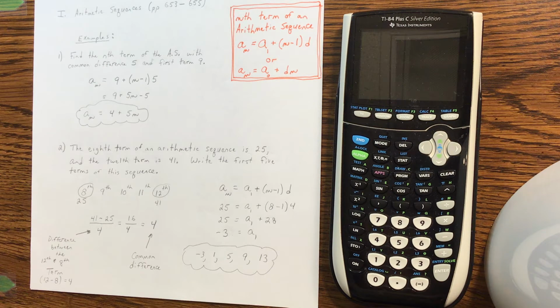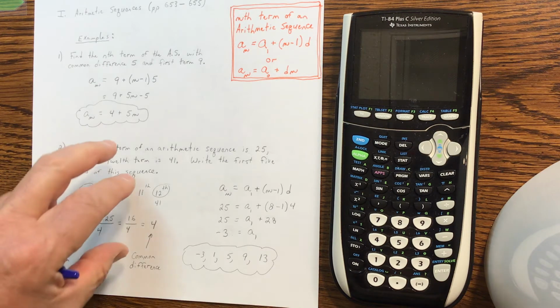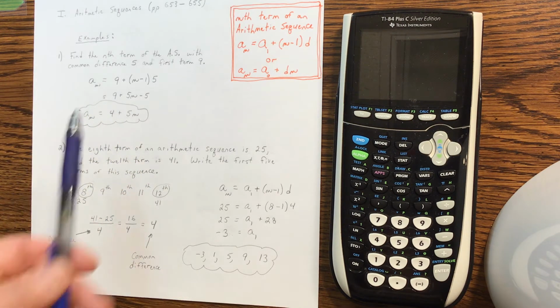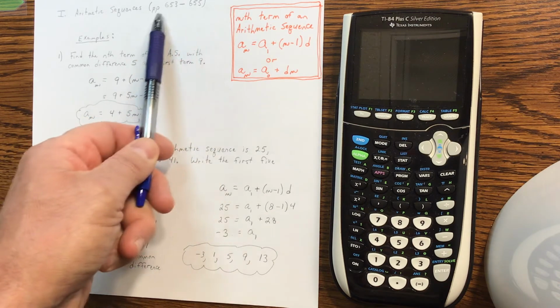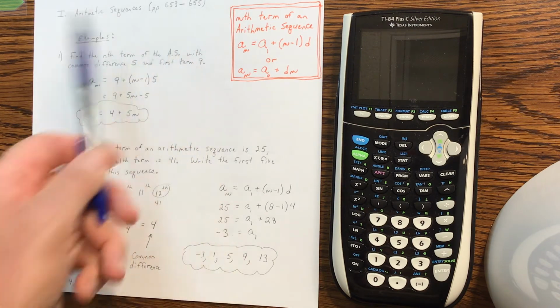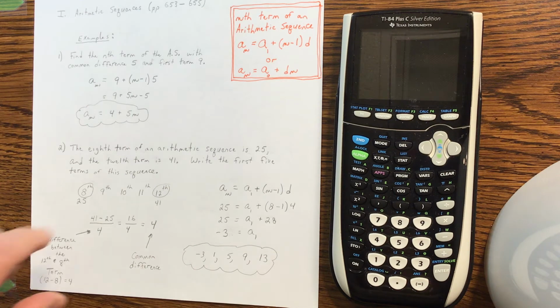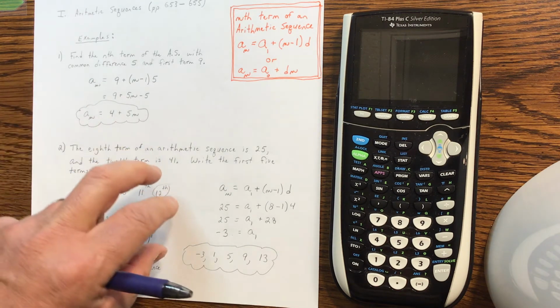Pretty cool. Relatively easy. It's not that difficult. You can follow it. Once again, this information is found on pages 653 through 655 in your book. You'll be able to follow that stuff. You'll have absolutely no problem.